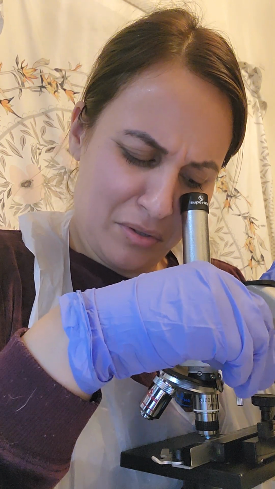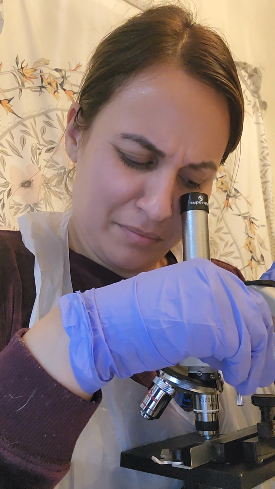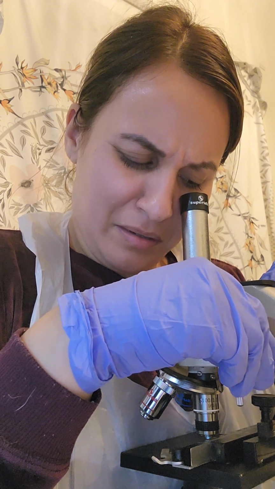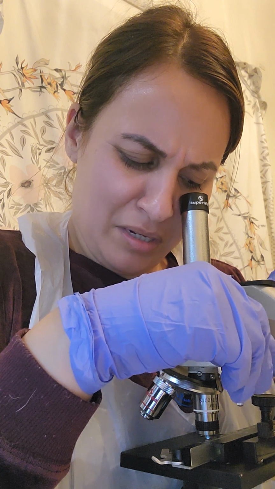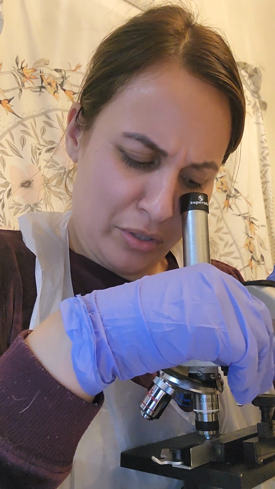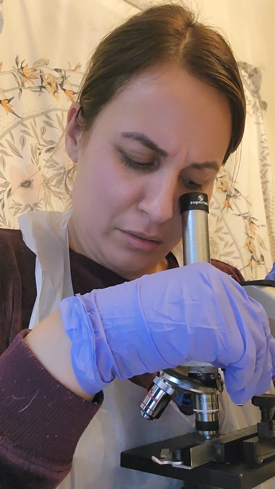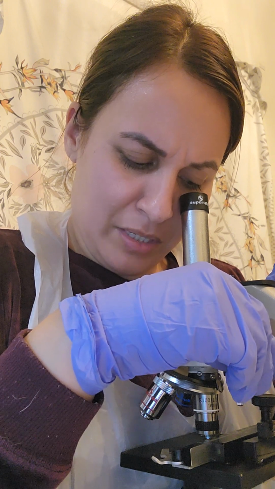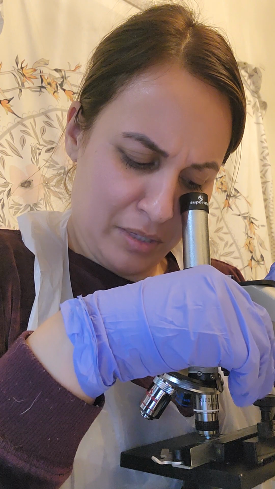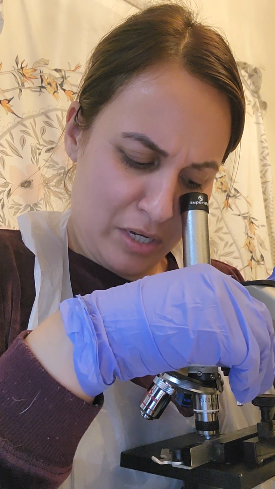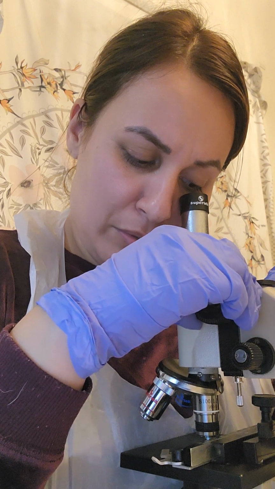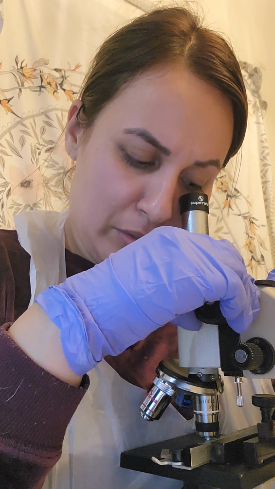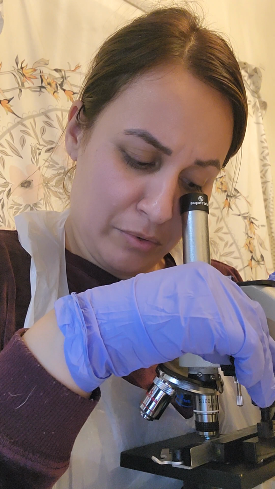It seems like there's a little bit more streaking in this one, not so much circular structures, but it's the same color, like a light grayish, whitish background, and those streaks as well as those circular structures are dark gray.